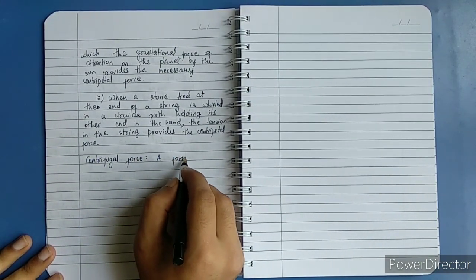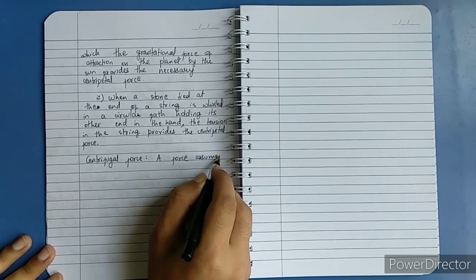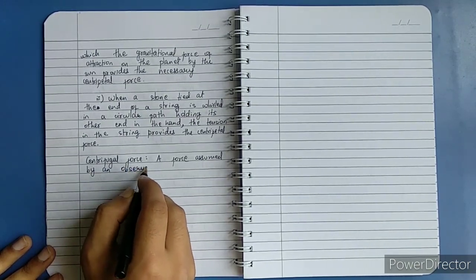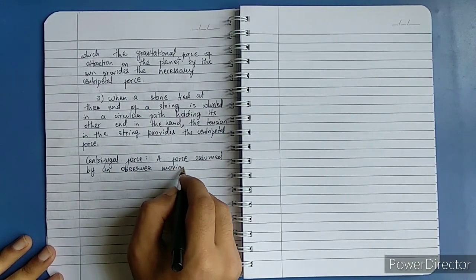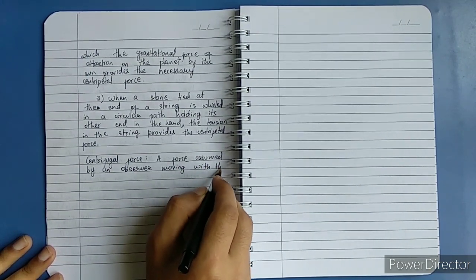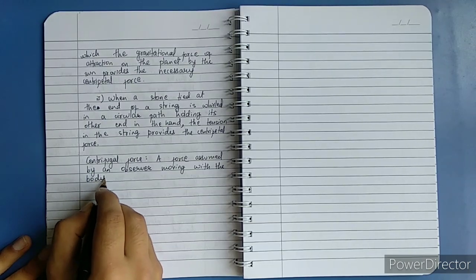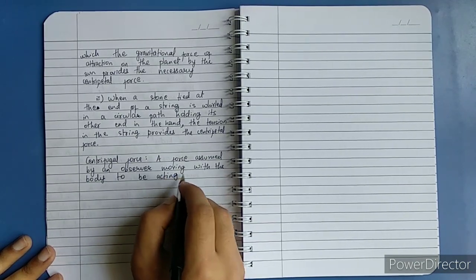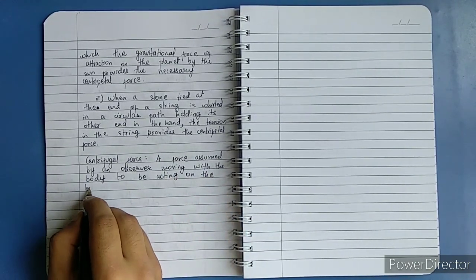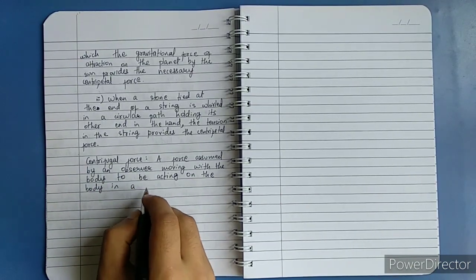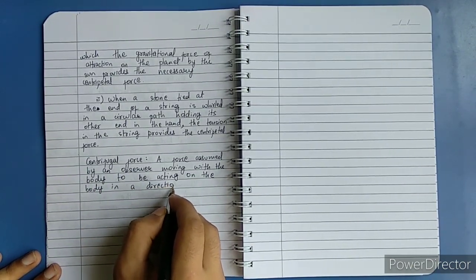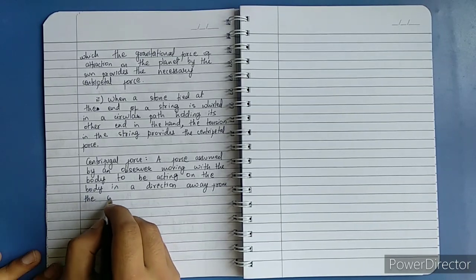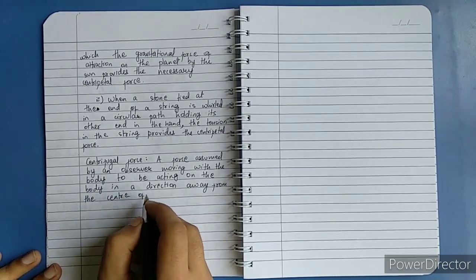Centrifugal force is a force assumed by an observer moving with the body to be acting on the body in a direction away from the center of the circular path.